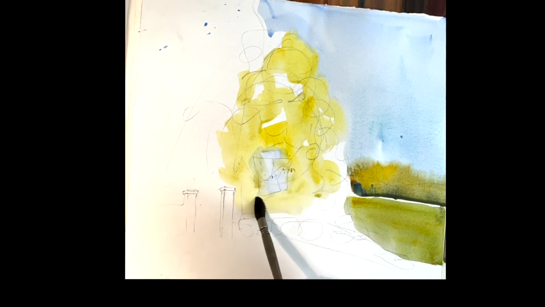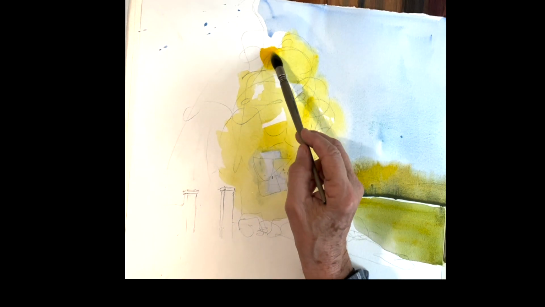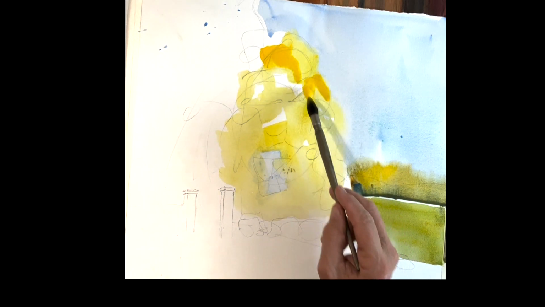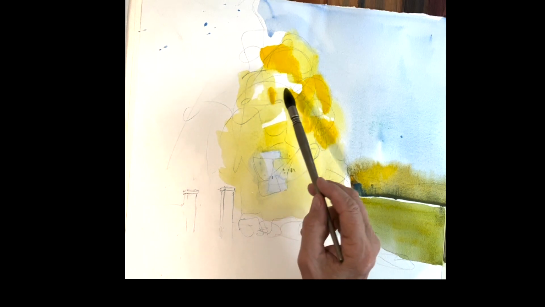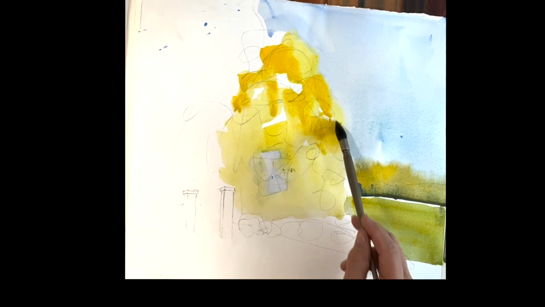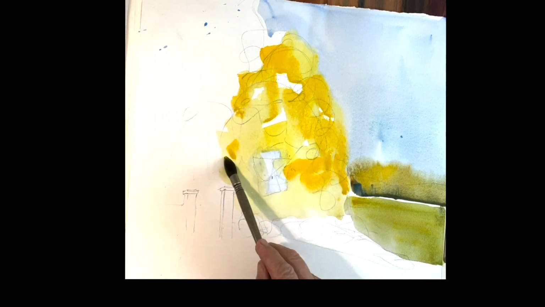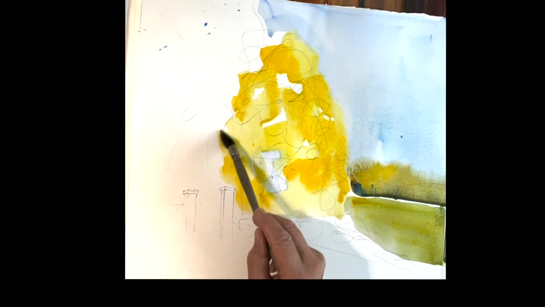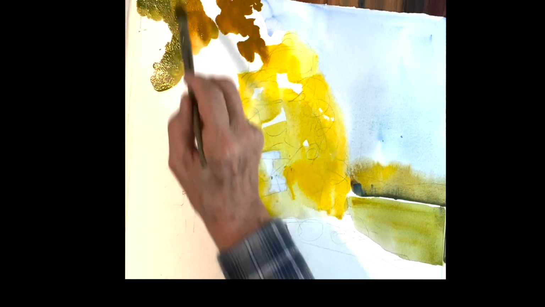Make sure you save plenty of holes. We're going to fill those in later. But for now, okay, I'm dropping some cad orange, very weak. I don't want it to be too opaque. So it's very weak, but I'm dropping it on top of the yellow, which is going to give us a nice base later. We're going to lift some of this off to create texture, okay? So just cover the shape, give it a chance to come down.